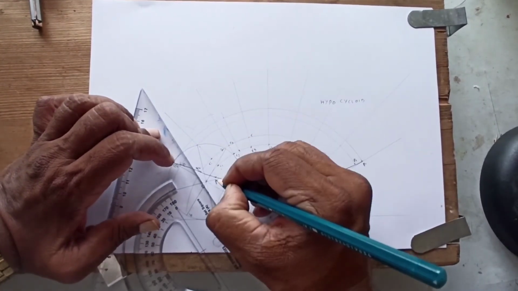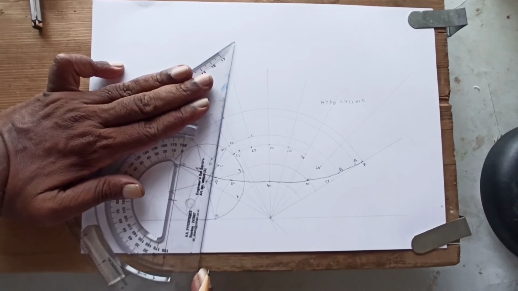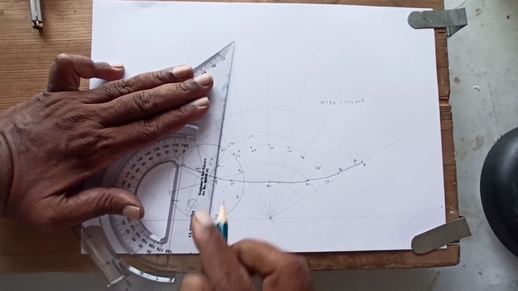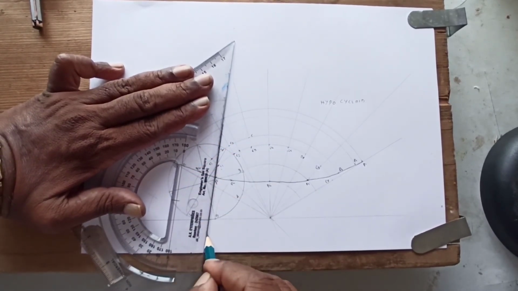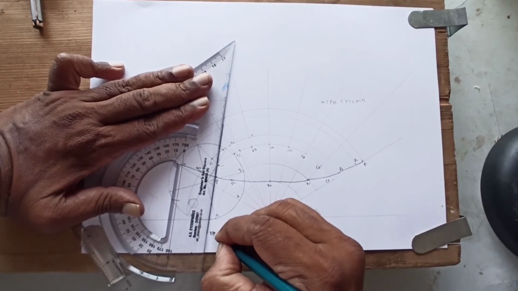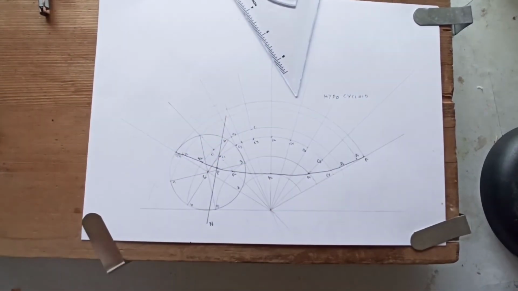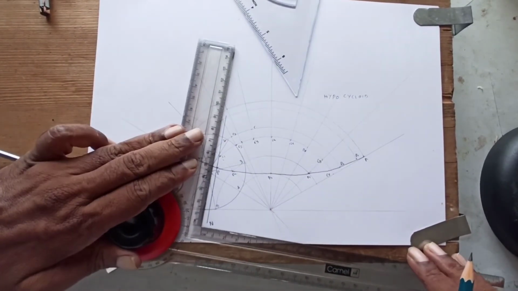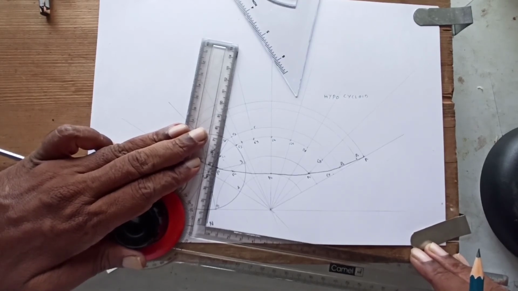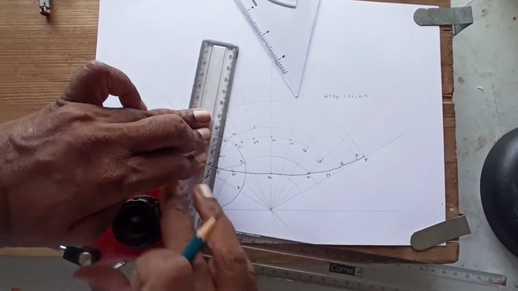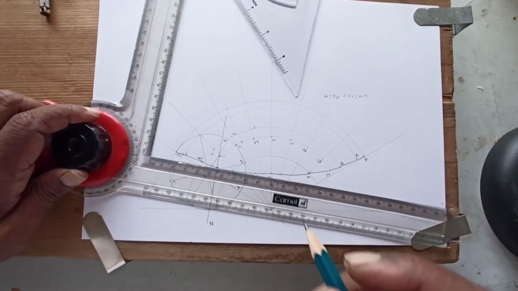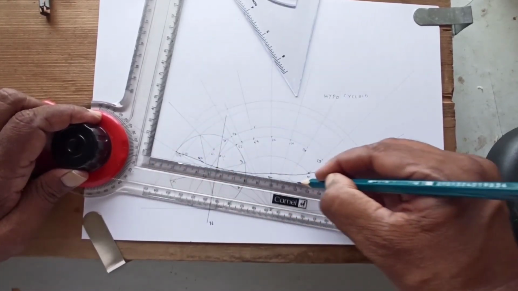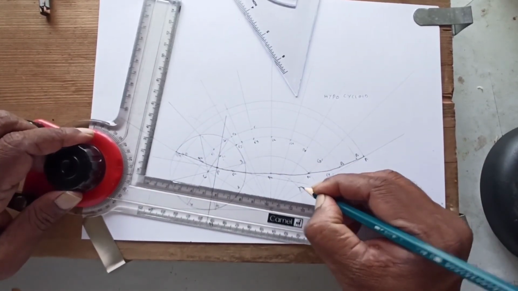This point and this point we have to join and extend it to show the normal. The tangent will be perpendicular to this. This is the tangent to the curve.